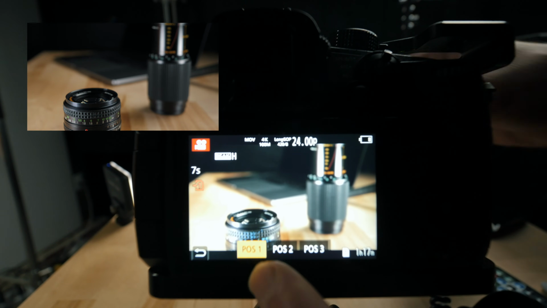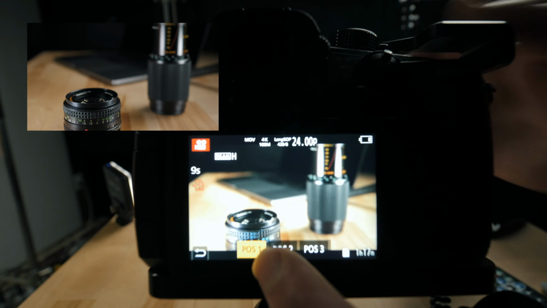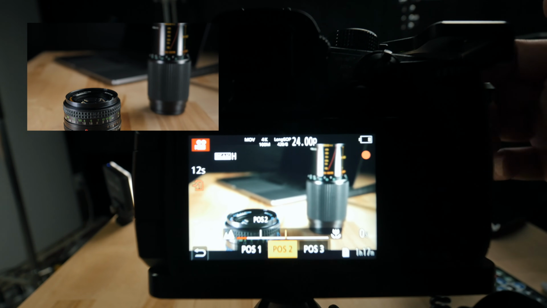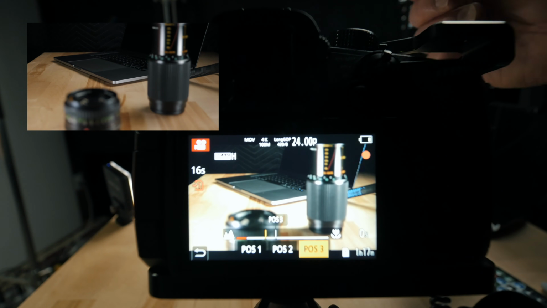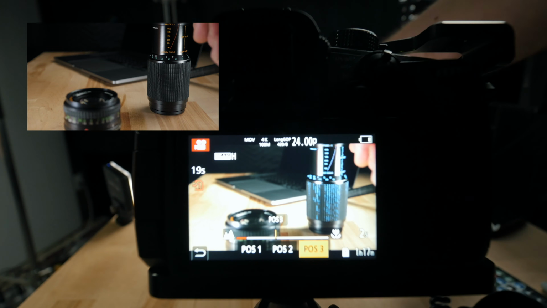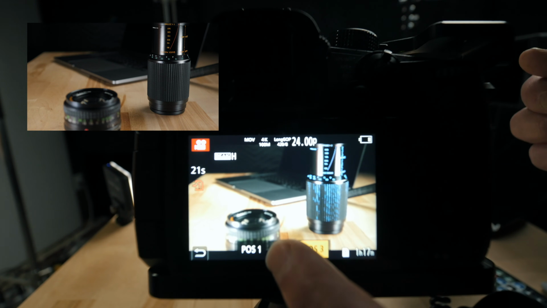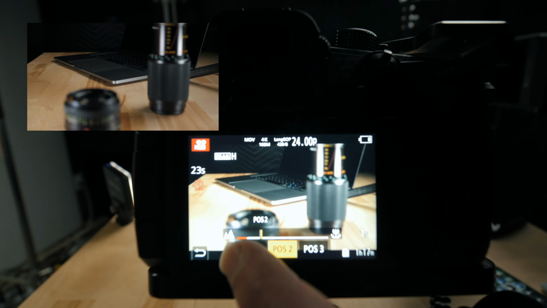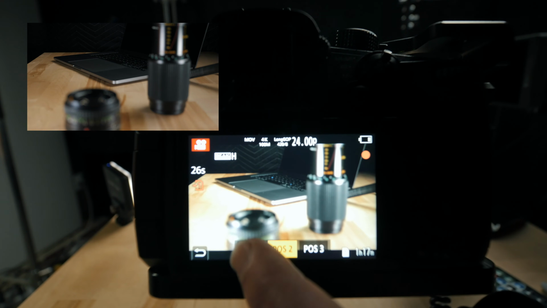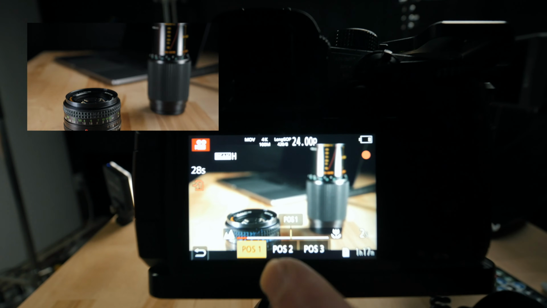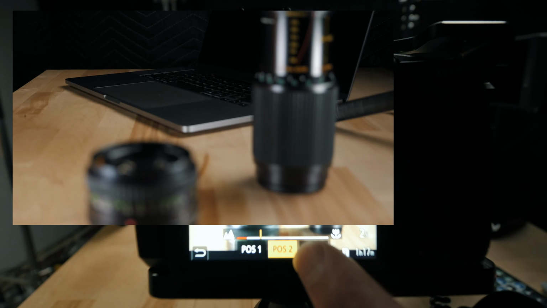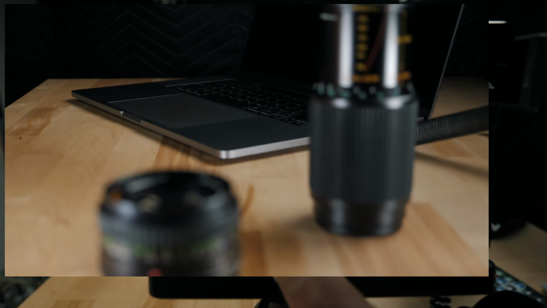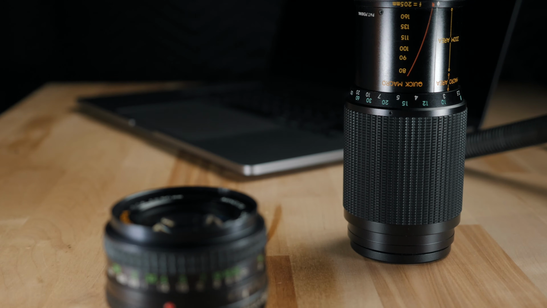So position 1, it's focused right on this lens right here, and then on position 2, it's going to automatically go back to that MacBook. Position 3, it's going to come back into this lens right here. And you can set these positions anywhere on the frame. You're going to need to do a reset if you want to change them, but it's going to go in and out of focus and focus on those different points, and it's going to focus pull for you, which is just a beautiful thing, especially with the GH5 and the autofocus not being great.